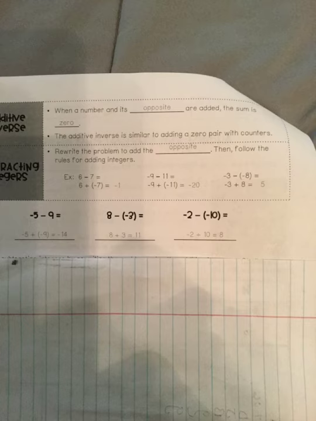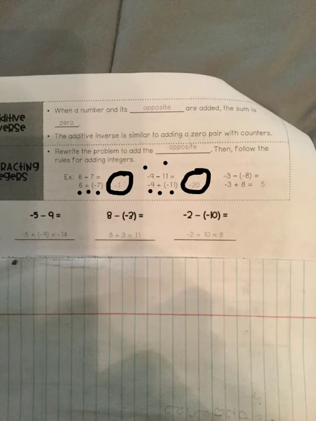Okay. When a number and its opposite are added, the sum is 0. The additive inverse is similar to adding a 0 pair with counters. Rewrite the problem to add the opposite, then follow the rules for adding integers. Basically, they're just going to show you some different ways to work these using your rules. Okay, so 6 minus 7 is really 6 plus the -7, which gives you a -1. -9 minus 11 is really -9 plus the -11. You get a larger negative, -20.